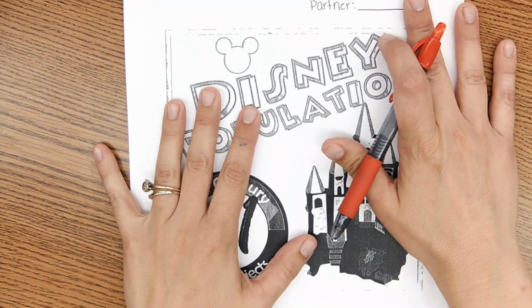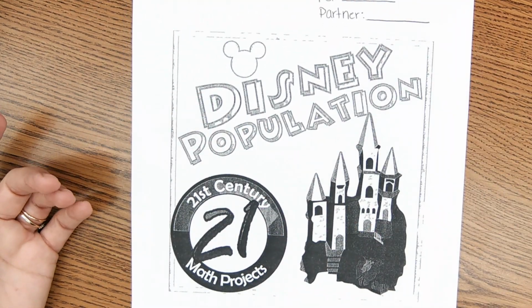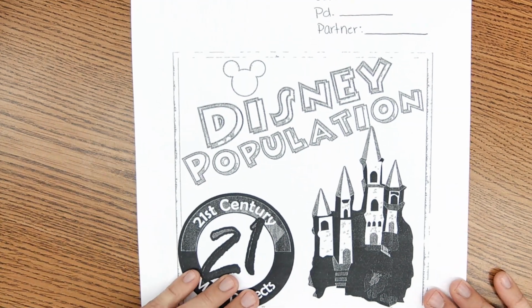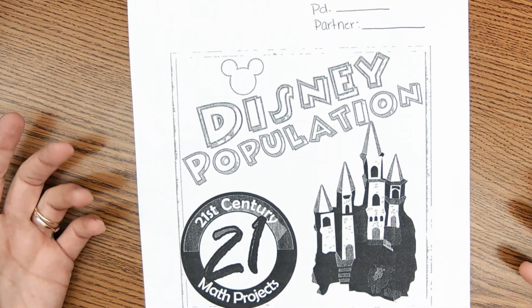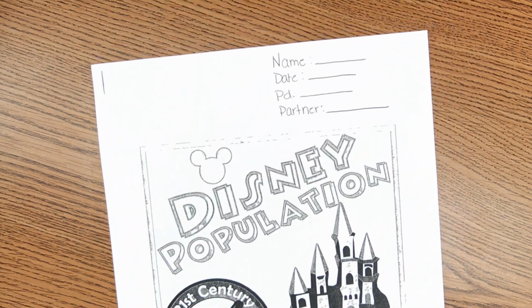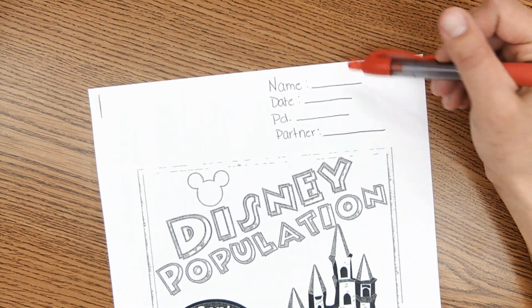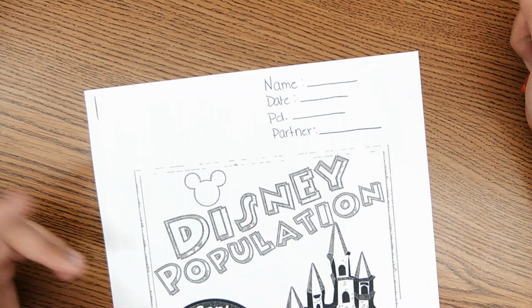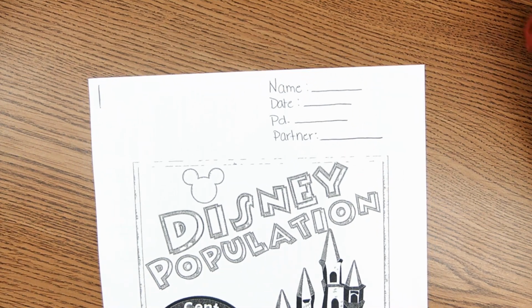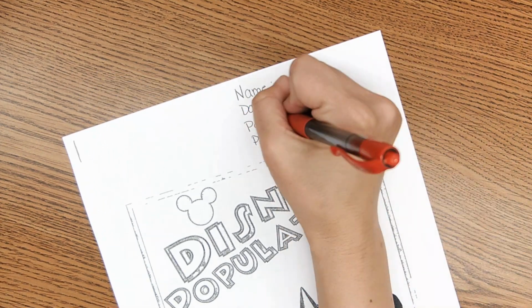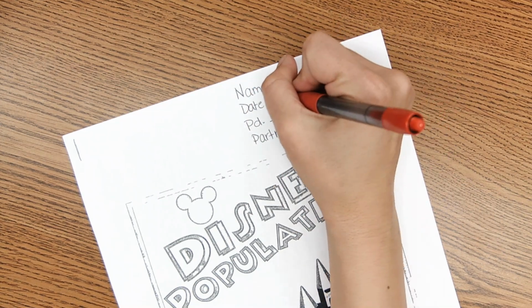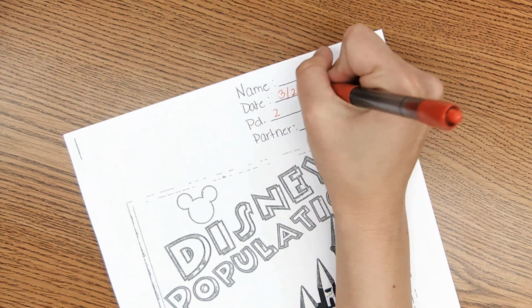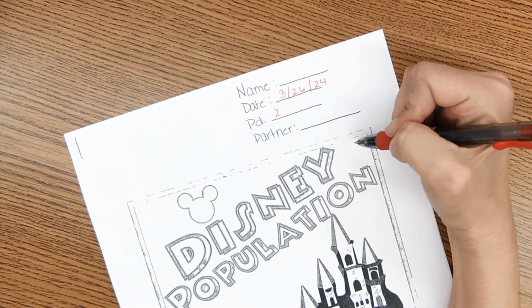Okay, so first page here, one thing you'll notice that's different from other projects we've done is there was only one packet and you're just turning in one packet together. So on the front, make sure that you have both of your names, name and partner, put both your names on there. That's grade 2, the date is the 26th. So put both your names.